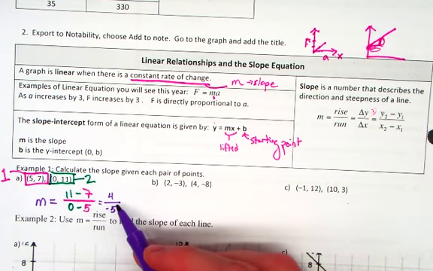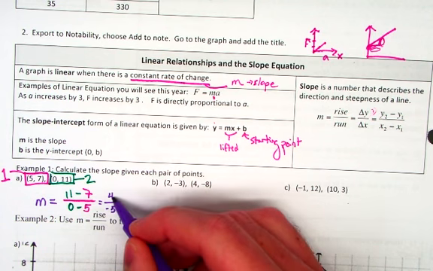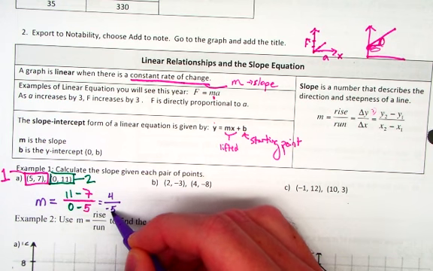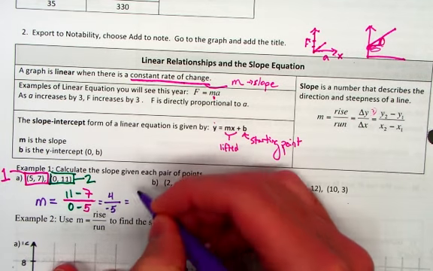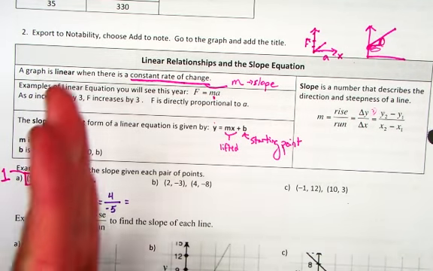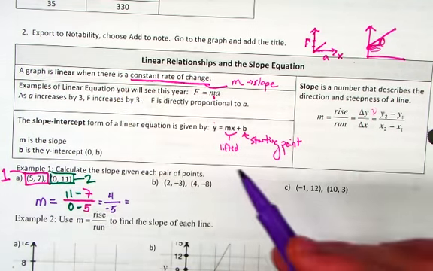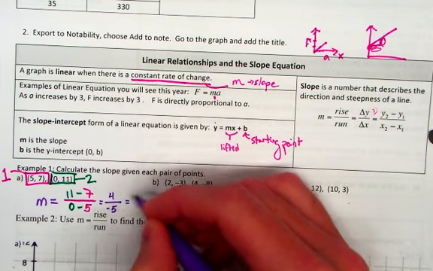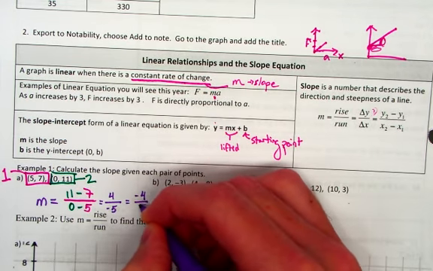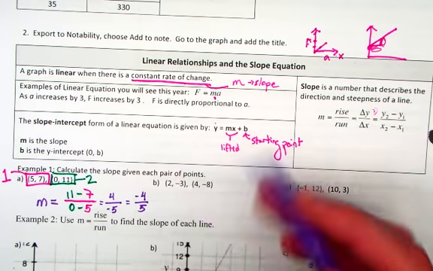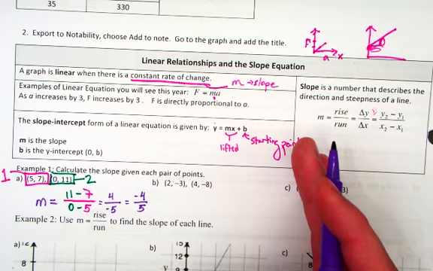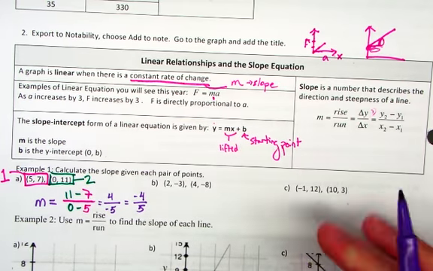So this is saying every time I rose by 4 units, I went to the left by 5 spaces. So sometimes I actually like to rewrite this the opposite way, so that I'm always describing when I move forward, what happens to y. So I'm going to rewrite this as instead a negative 4 divided by 5. So now every time I move to the right by 5 spaces, I go down by 4 spaces.